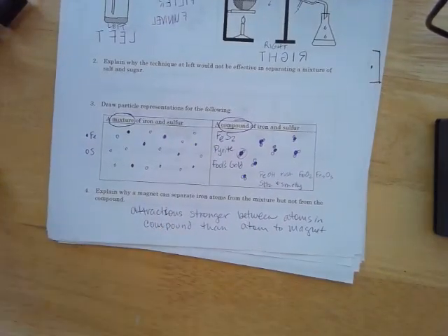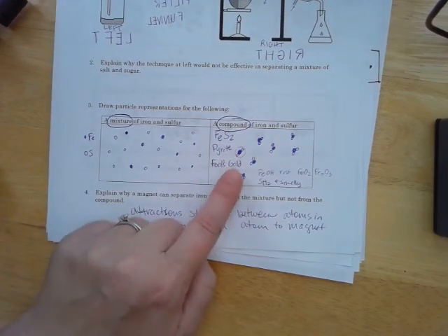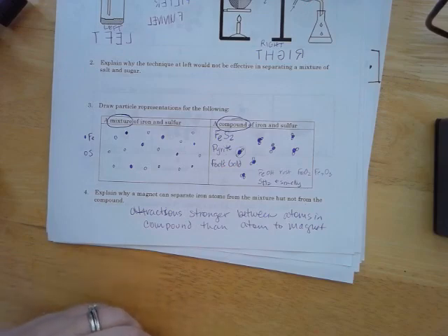The reason that you can use a magnet to separate things from a mixture but not a compound is because the attractions between the iron and the magnet are strong enough when it's alone to be able to separate them. But in the pyrite, the attraction between the iron and the magnet is not greater than the attraction between the iron and the sulfur and the other particles. So you won't be able to separate them that way.